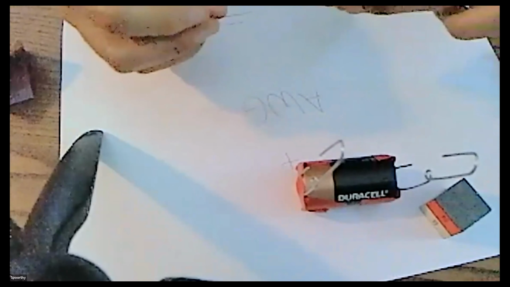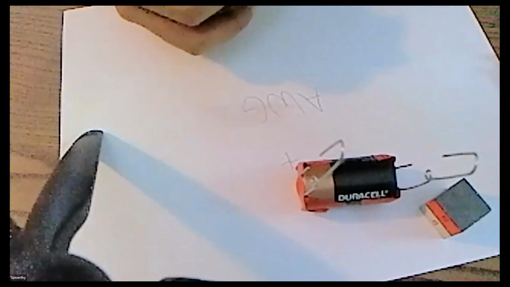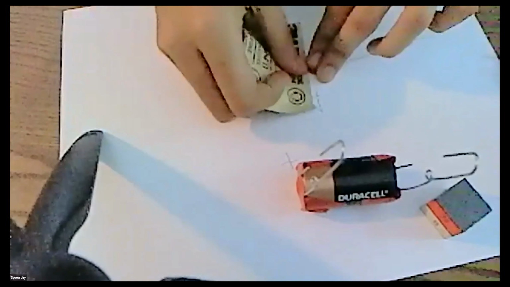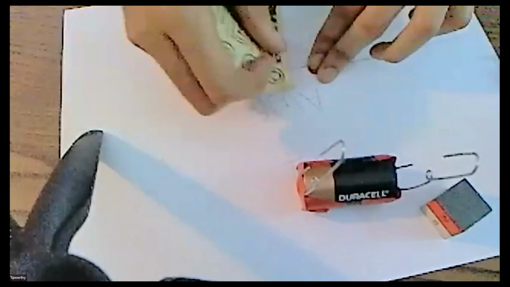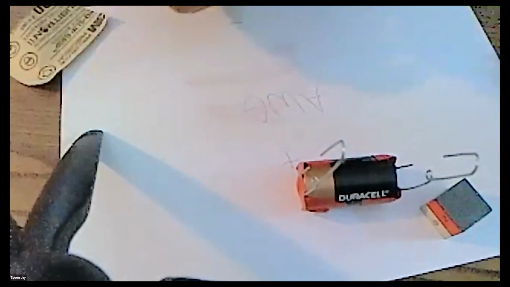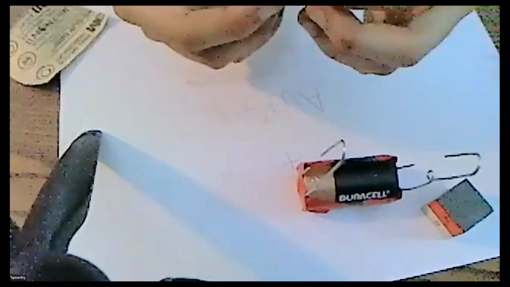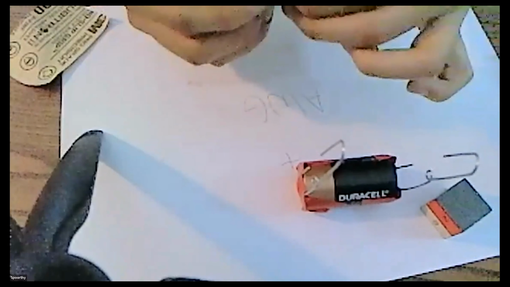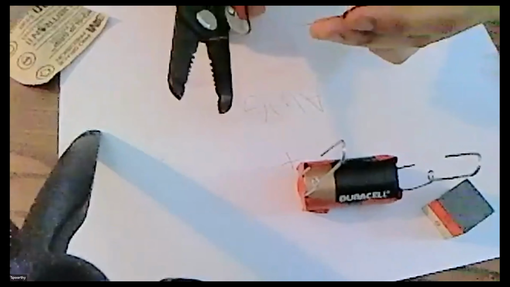You could also try bigger loops, and those might work more easily. Okay, so this whole side is half stripped and this whole side is completely stripped. I'm going to cut off some of the wire because it's too long.